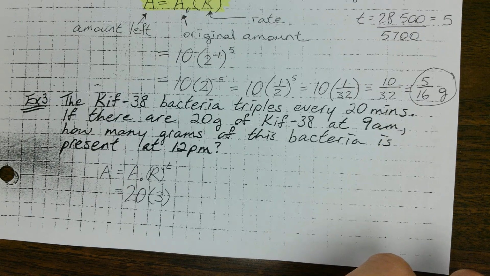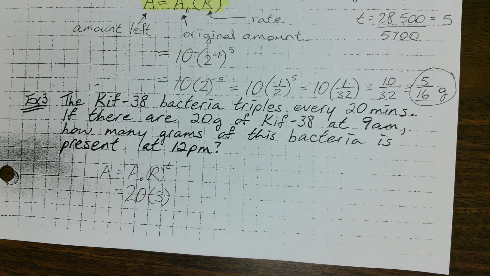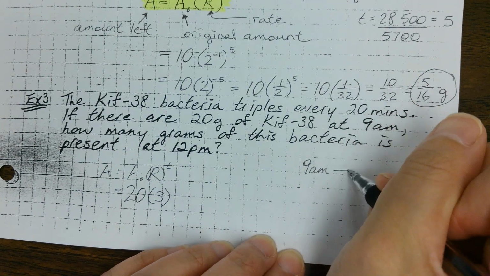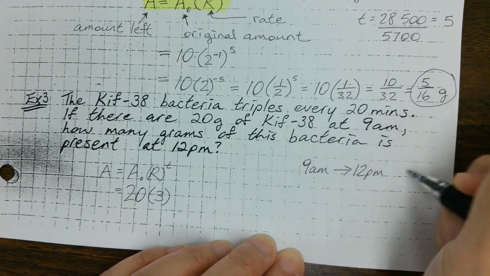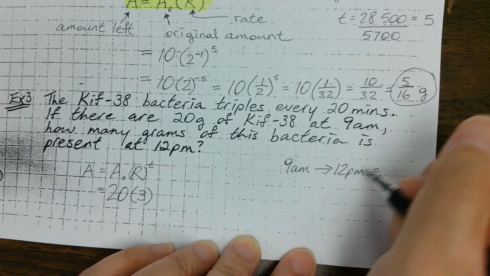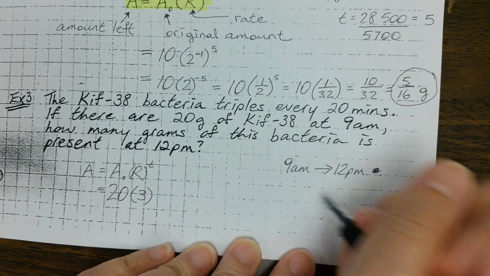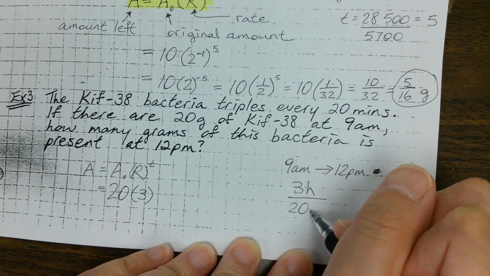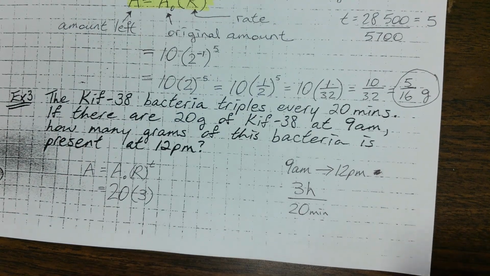How much? 9. Petro says 9. Do you guys believe him? Yeah, some people believe you. Okay, Petro, can you tell them how you got 9? Every 20 minutes it changes, and there are 3 sets of 20 minutes in an hour. Okay, so from 9 a.m. to 12 p.m., that's 3 hours. So I want to divide it like this because it changes every 20 minutes.